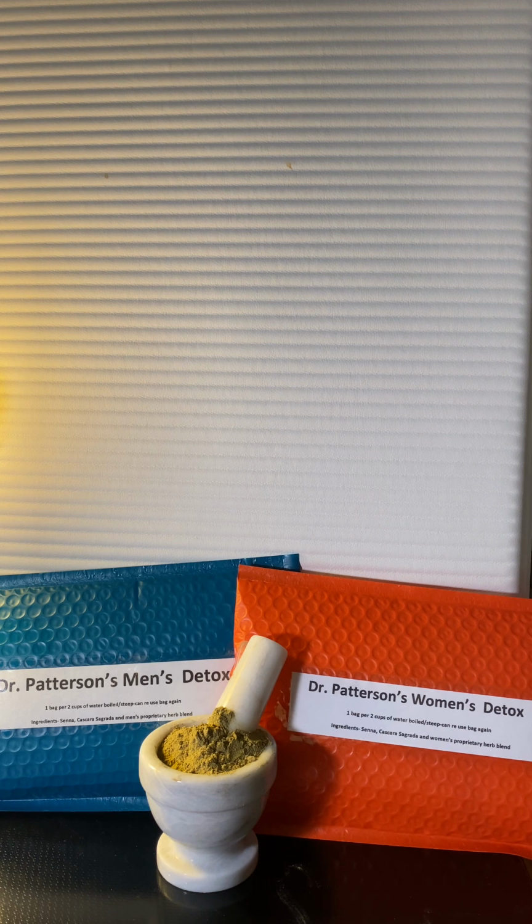See? So we put together a tea, a men's tea, a proprietary blend of herbs, for male problems below the navel, bladder, prostate. It's not curative. It's just to remove this waste matter, but it has a secondary effect to it.